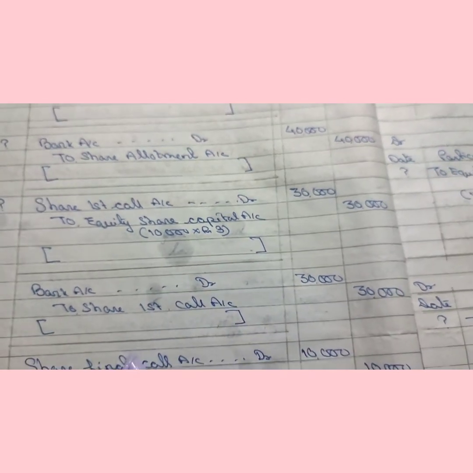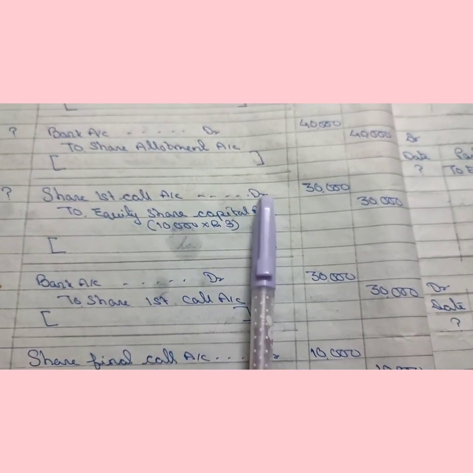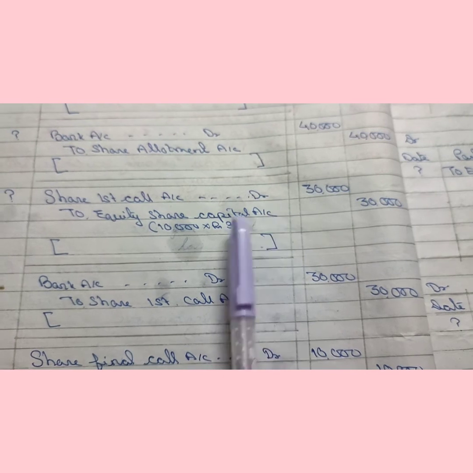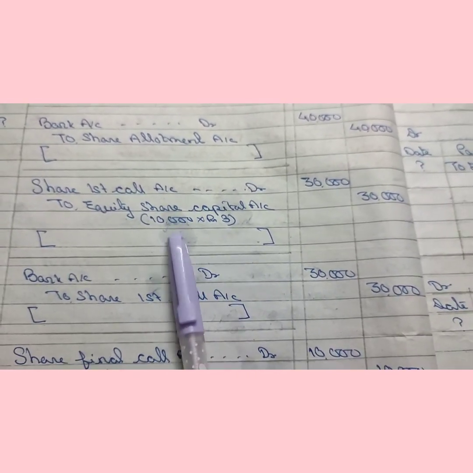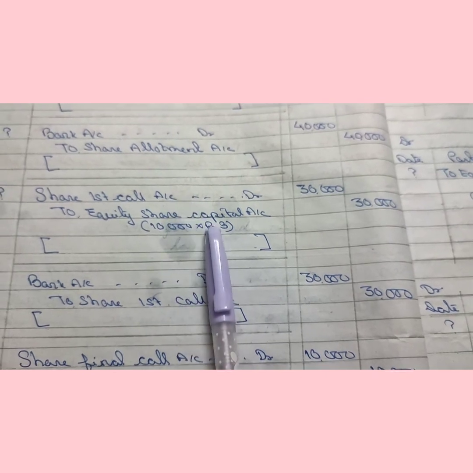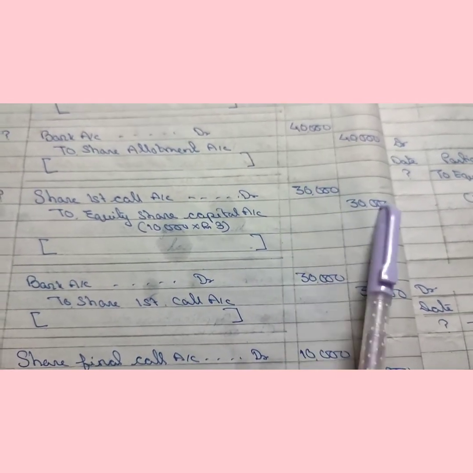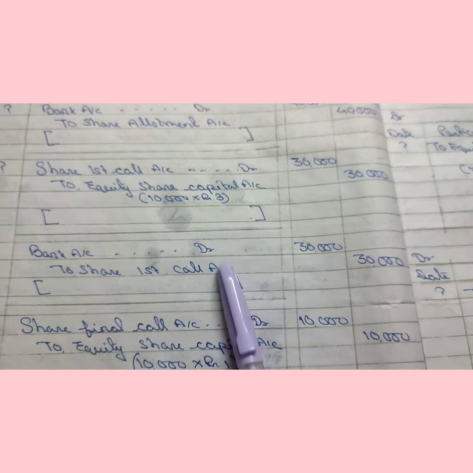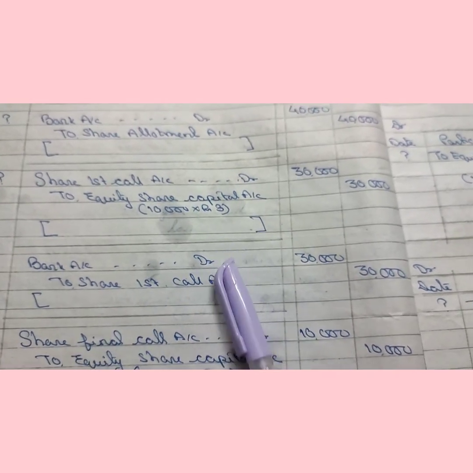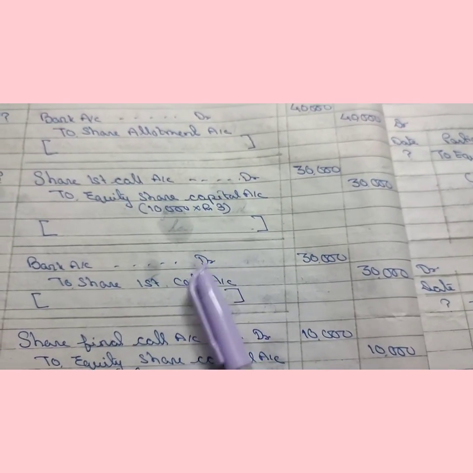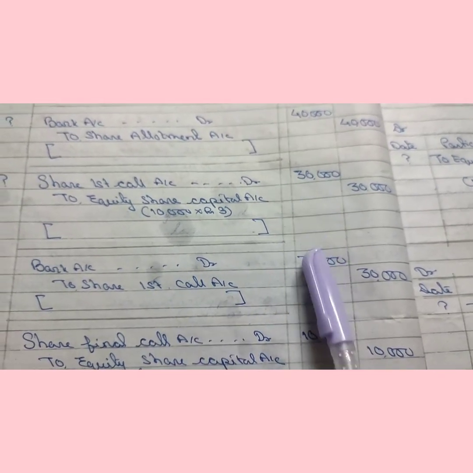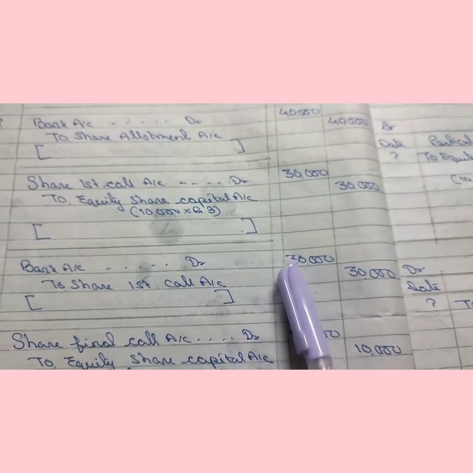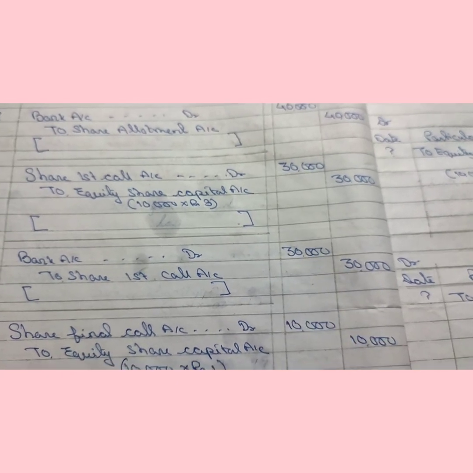Next, first call. Share first call account debit to equity share capital account. First call money per share is ₹3. So 10,000 into 3, this is the due amount, 30,000 debit and credit. Now the received amount: the entire first call money has been received by the company. So bank account debit to share first call account, total 30,000 received by the company. Okay.